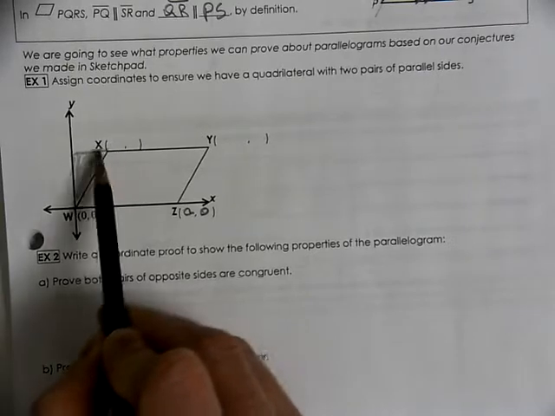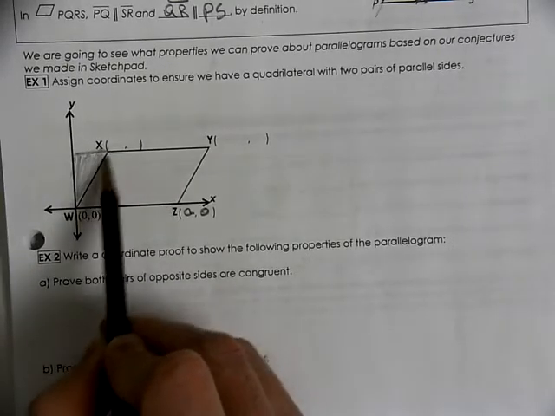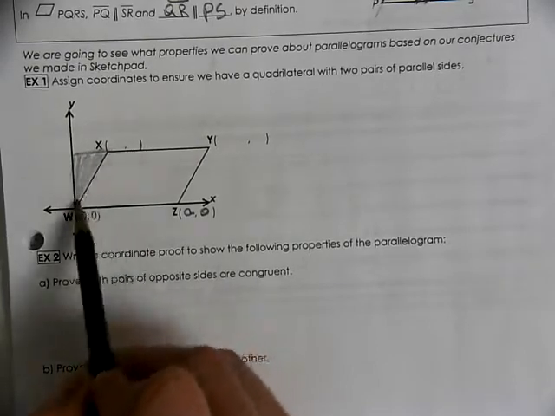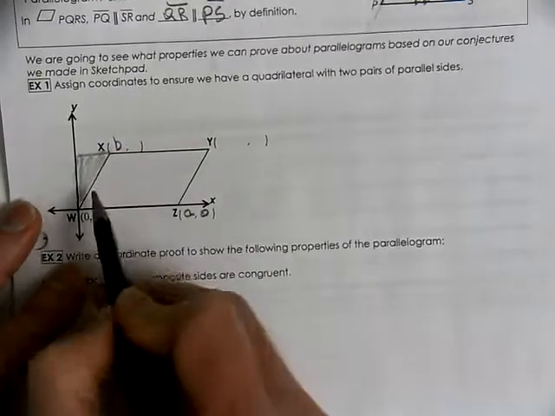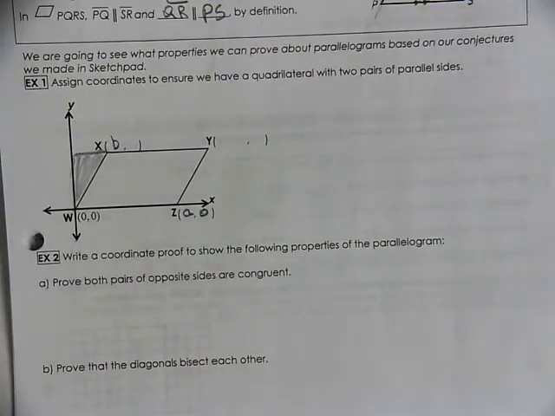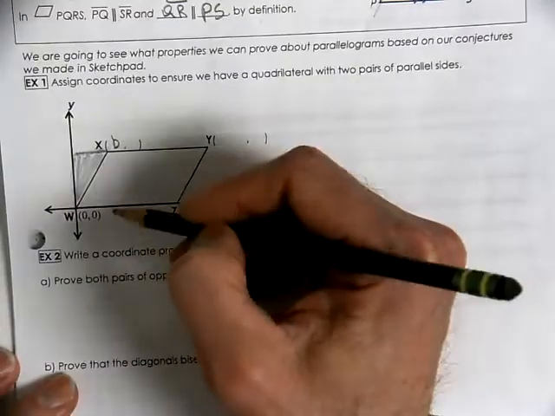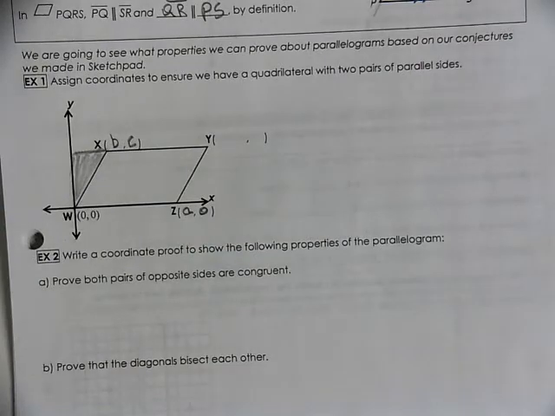We have to think about, does it matter for a parallelogram? Or could this be at a different slant and still be a parallelogram? So we can be over any amount. It's not related to the A at all. And we can be up any amount. It's not related to the A or the B at all.